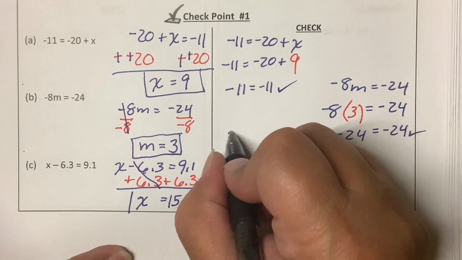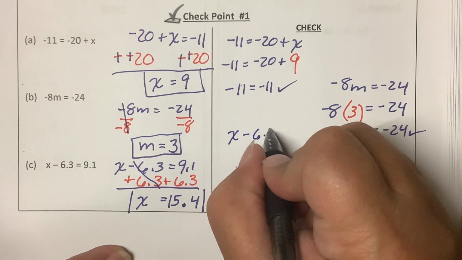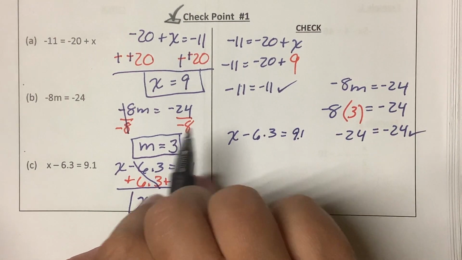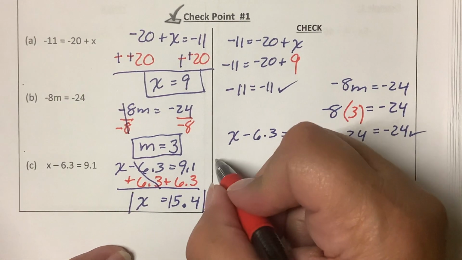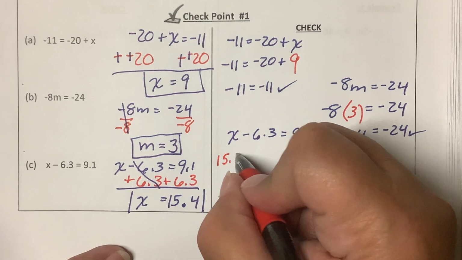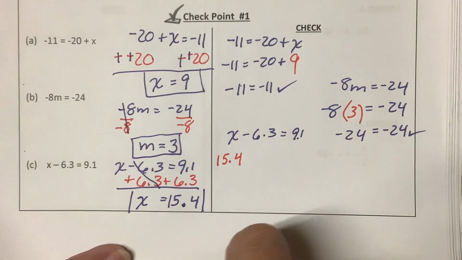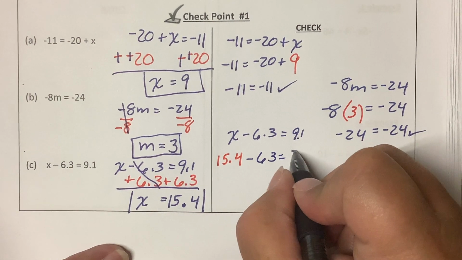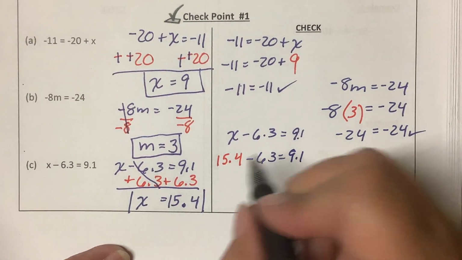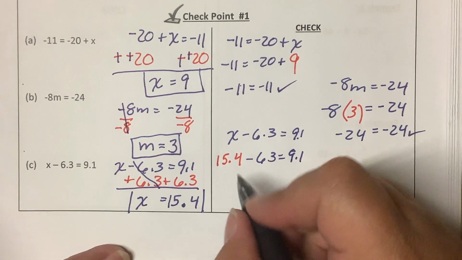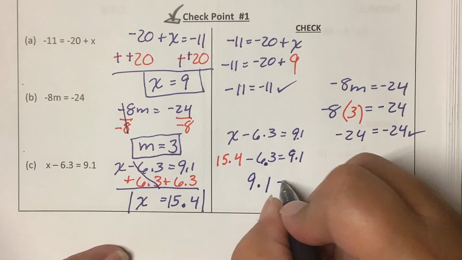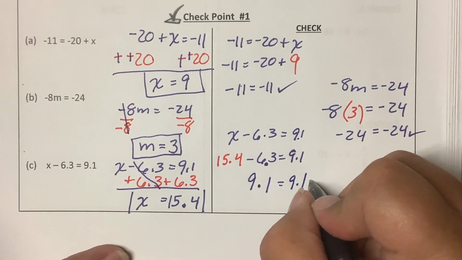Rewrite the problem. X minus 6 3/10 equals 9 and 1/10. Instead of the x, 15 and 4/10 minus 6 3/10 equals 9 and 1/10. 15 minus 6 is 9. 4 minus 3 is 1. I lost a decimal point there. Equals 9 and 1/10. It checks.